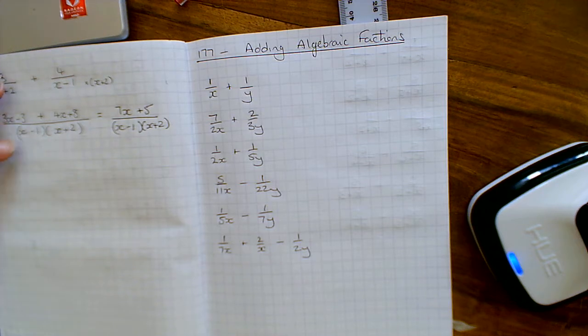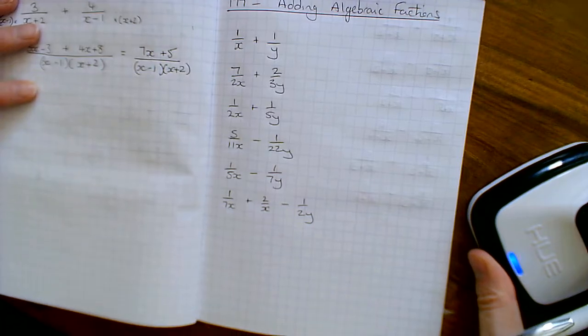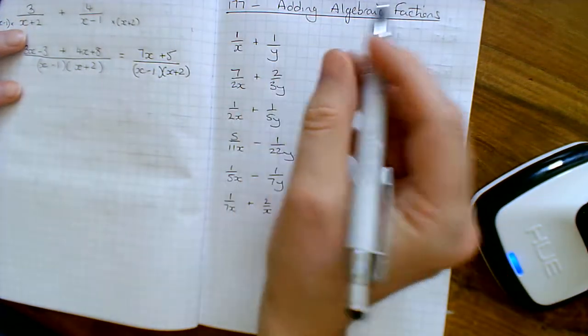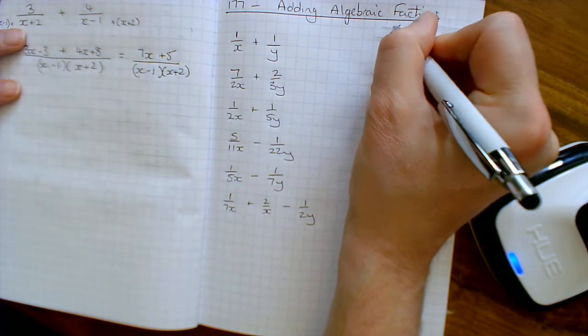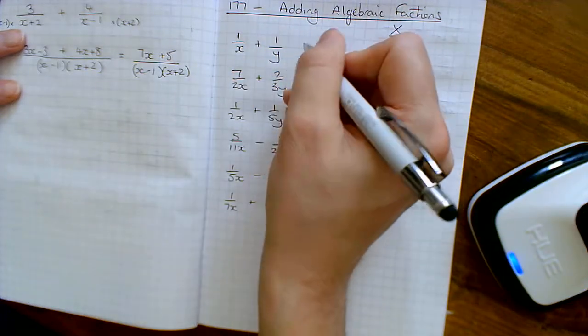I'm going to go quite quickly because I've got quite a few questions to get through and I don't have much time to do it in. Okay, so to add and subtract fractions, all I'm basically going to do is the 1, 2, 3 routine: multiply the bottom two together and then sort out the tops, and game over.